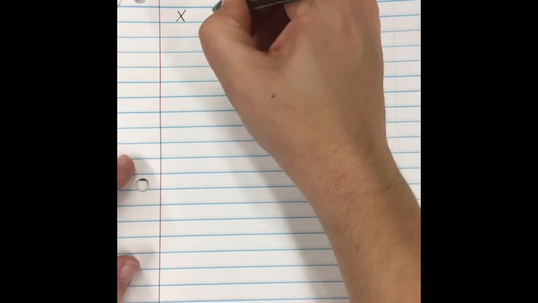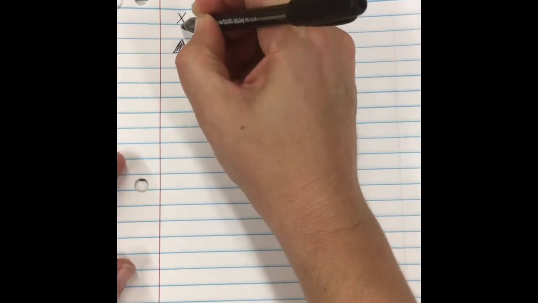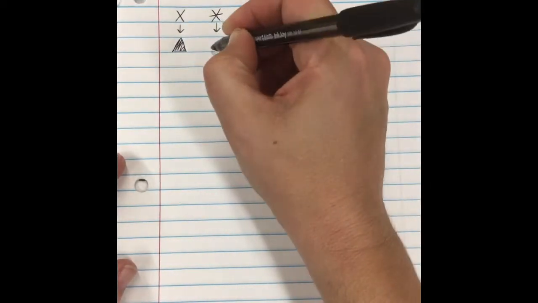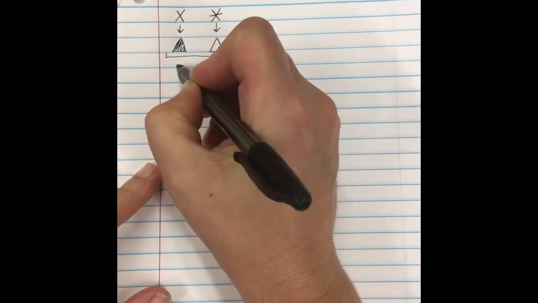Yesterday we were looking at what we knew about x and star from the work we'd done before. What we know is that x is represented as a shaded triangle and star is represented as an unshaded triangle. We learned that these two things are opposites.